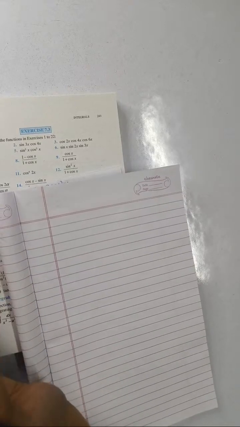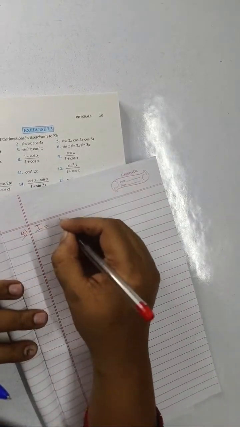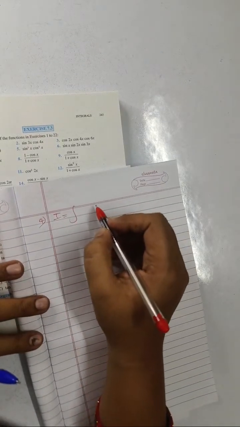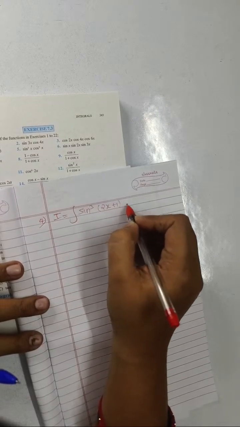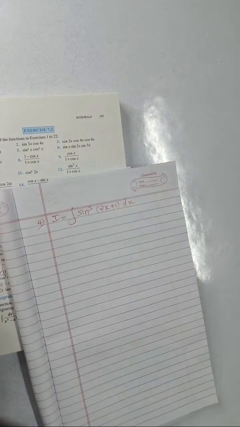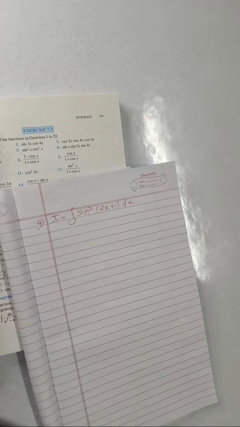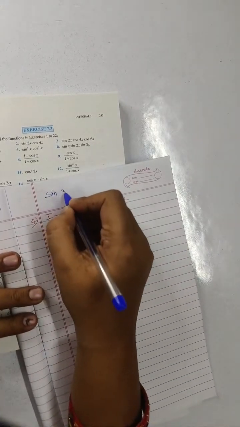Question number 4. I equal to integral, if you cannot see, please put it in the chat box, sine cube of 2x plus 1 dx. Now we have to use the sine 3x formula, because there only you will get it in cube form. What is the sine 3x formula?